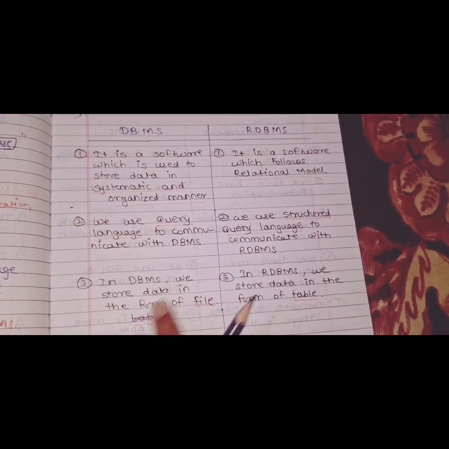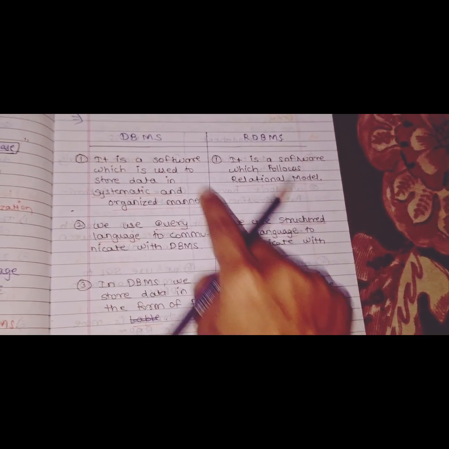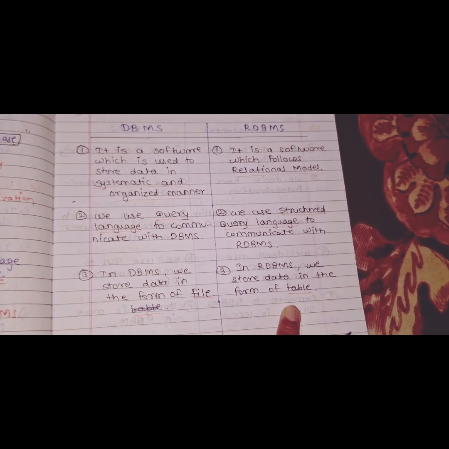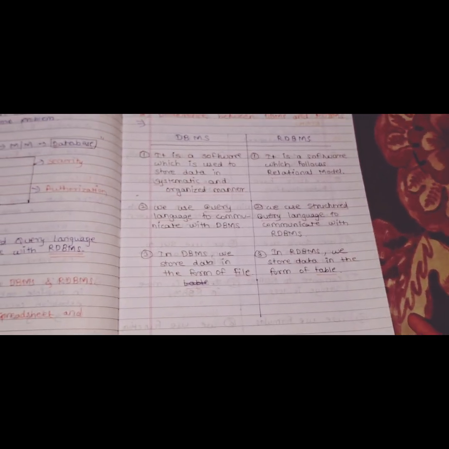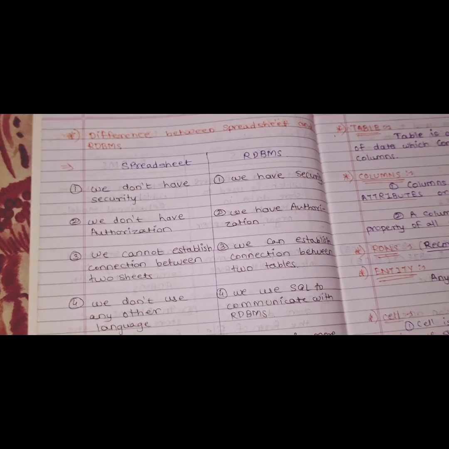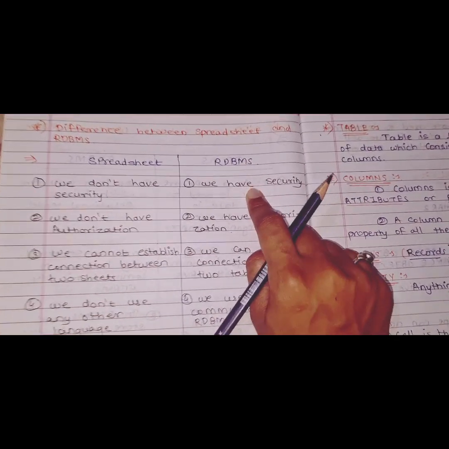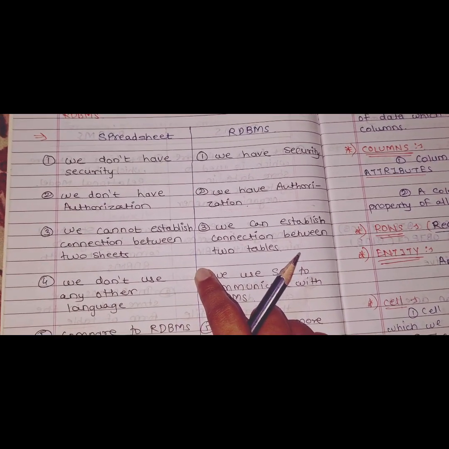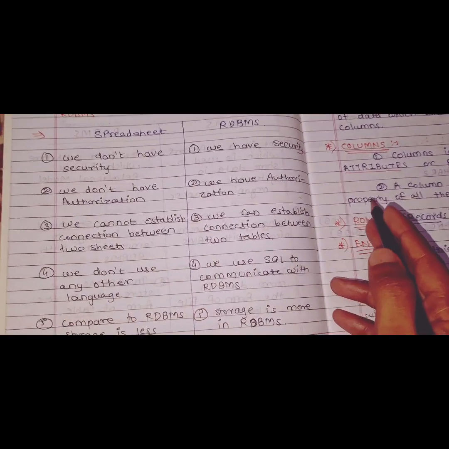In DBMS we store the data in the form of files. In RDBMS we store the data in the form of tables. In DBMS we are storing the data in the form of files and here we are storing it in the form of tables. This is the main difference between DBMS and RDBMS. Let's discuss the second difference, between the spreadsheet and RDBMS. In spreadsheet we don't have security as well as authorization, but in RDBMS we have security as well as authorization. In spreadsheet we cannot establish a connection between two sheets, but in RDBMS we can establish a connection between two tables.